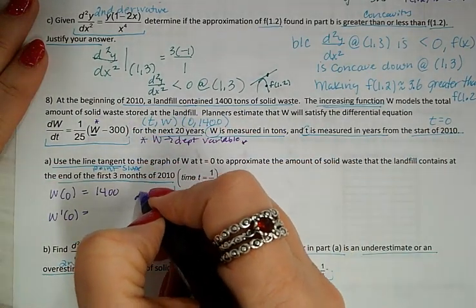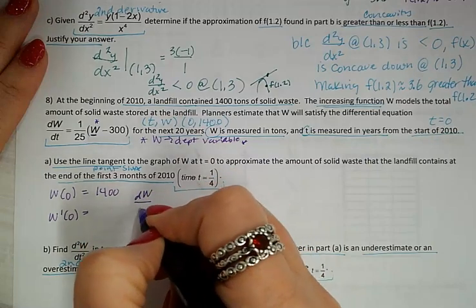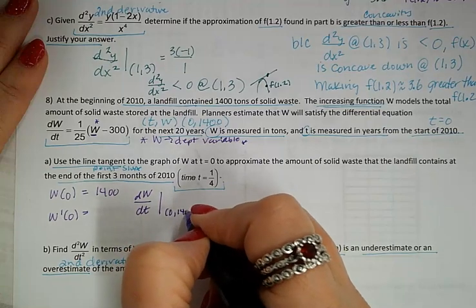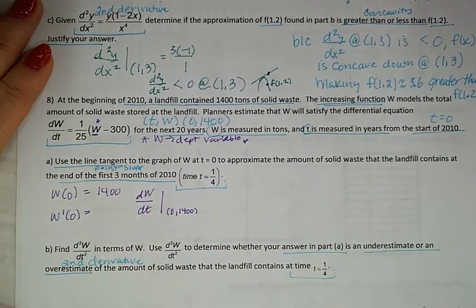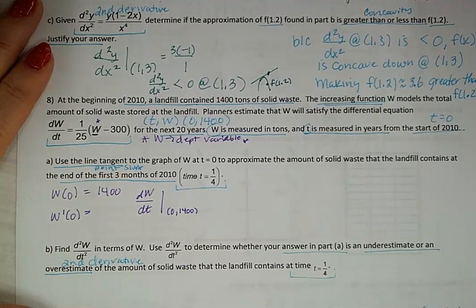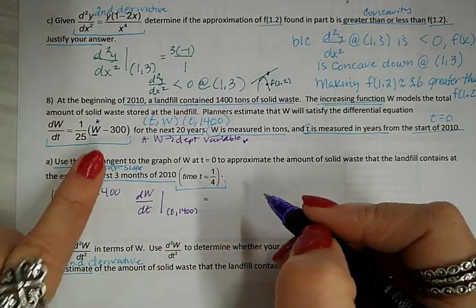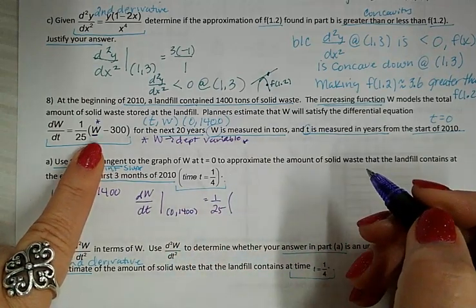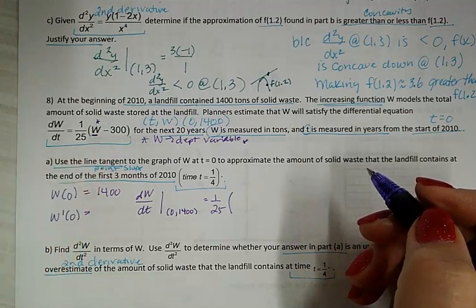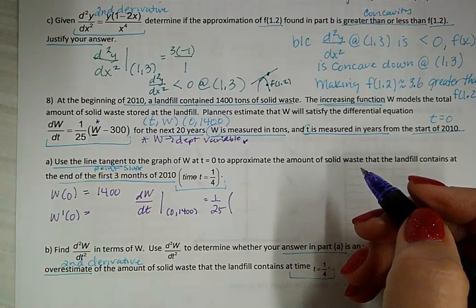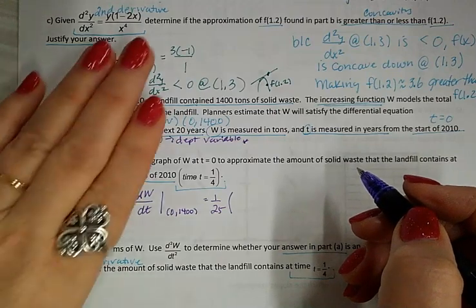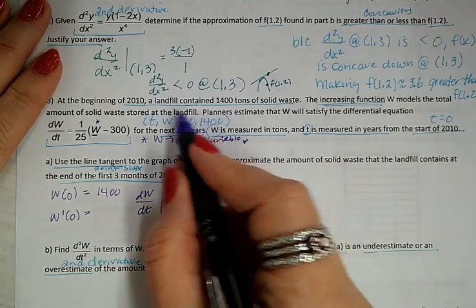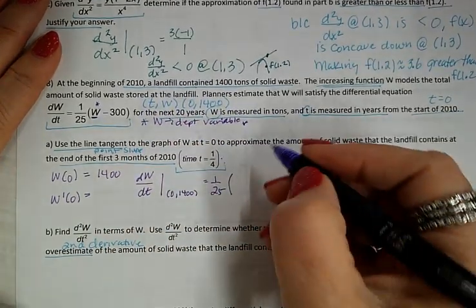So I'm going to say dW over dt, and I'm going to evaluate it at the point 0, 1400, being sure that we're getting the 0 and the 1400 in the right spot in the coordinate point. Then I'm going to simply plug into this equation. So I'm going to have 1 over 25. And what am I going to put in for the W right here when I'm plugging in? Am I going to put the 0 or the 1400? Should be the 1400, right? That's why I always write these points down like this so I can keep track of that.